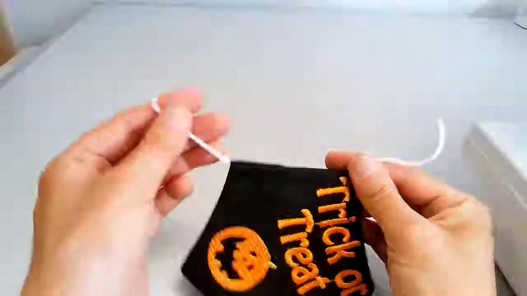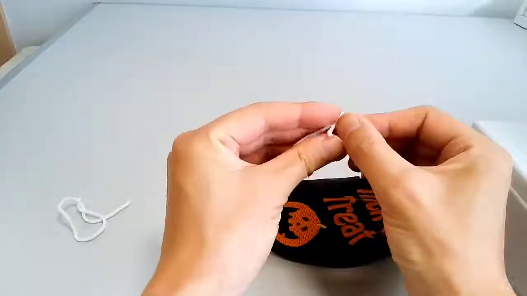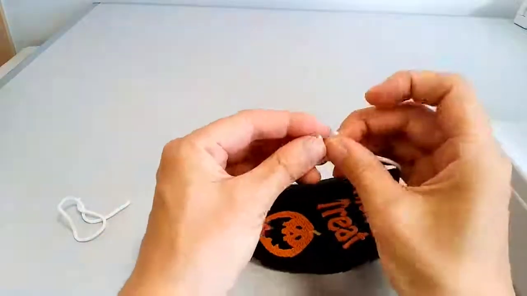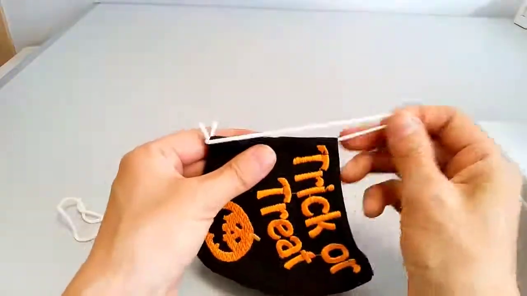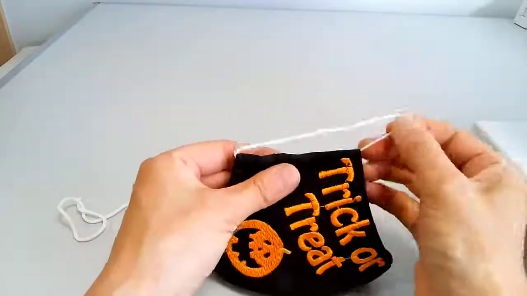Pass elastic through and tie. Repeat for the other side.